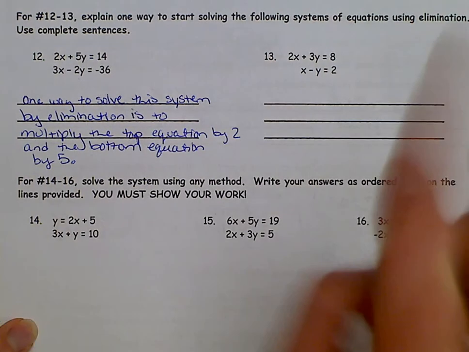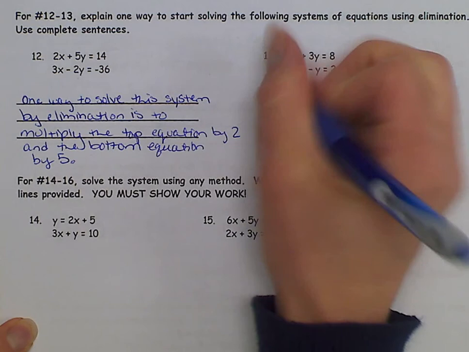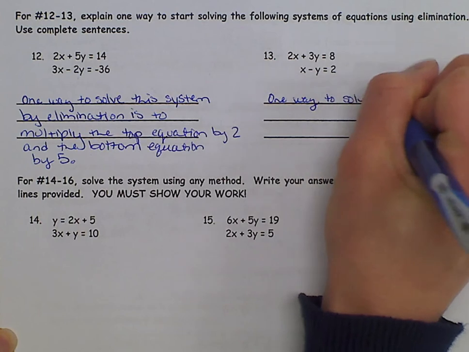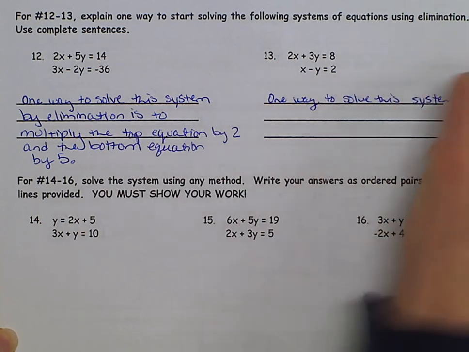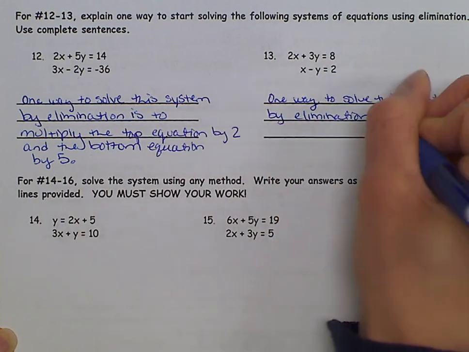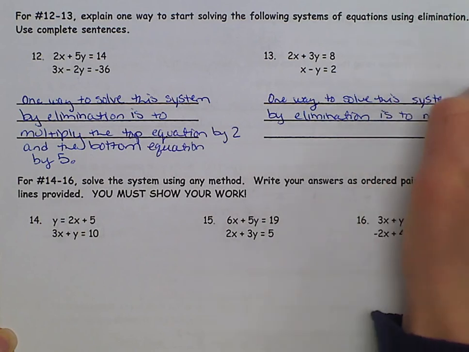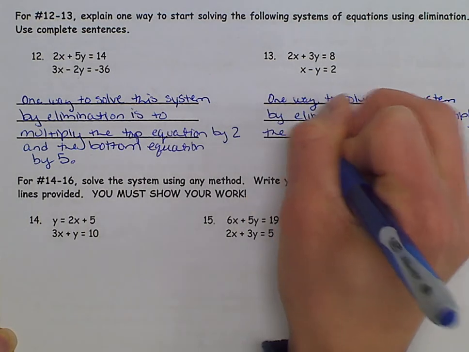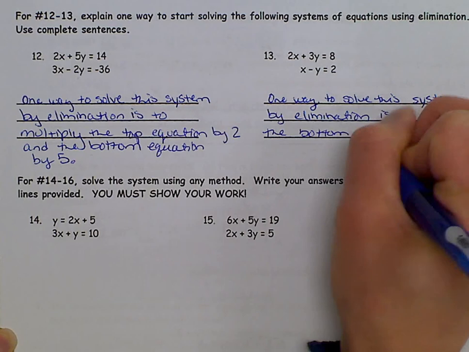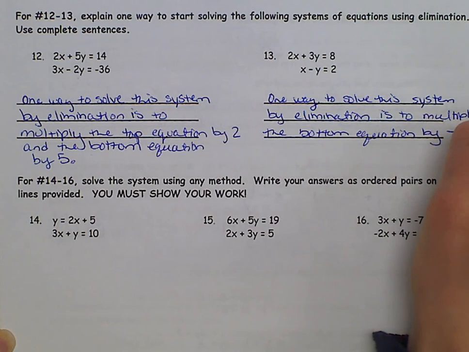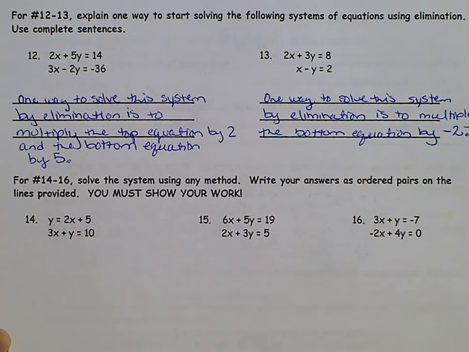Okay, so I'm going to state one way to solve this system by elimination is to multiply the bottom equation by negative 2. Again, we could also multiply the second equation by 3, and that would work as well.